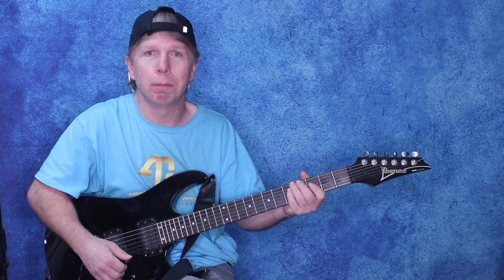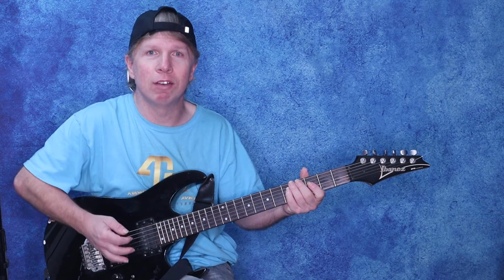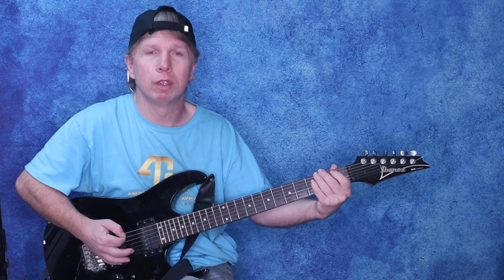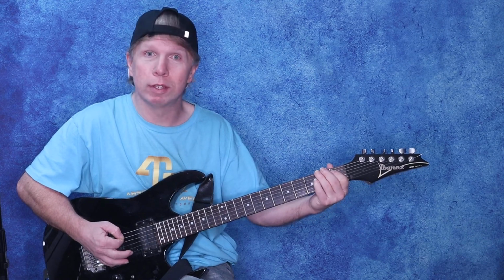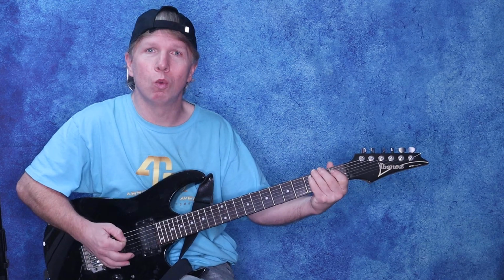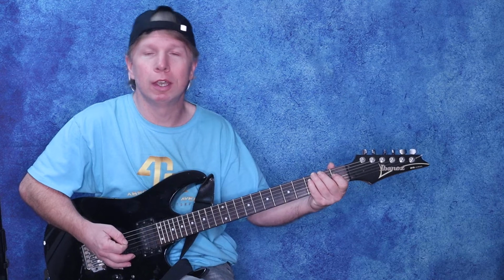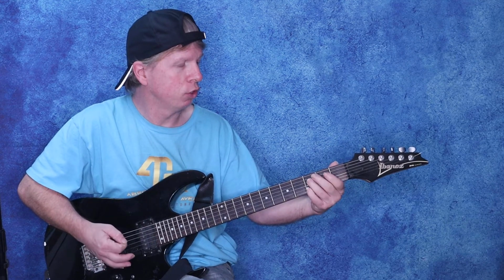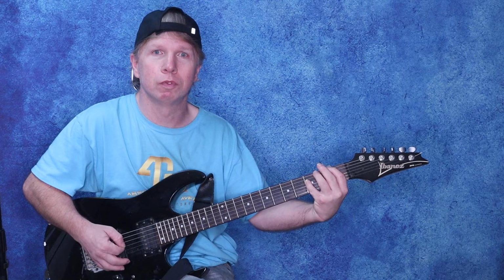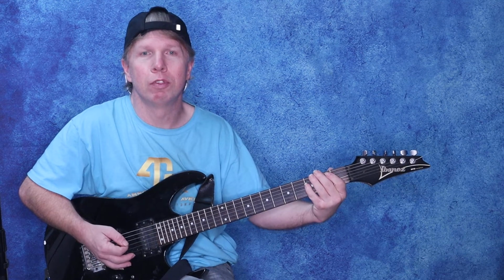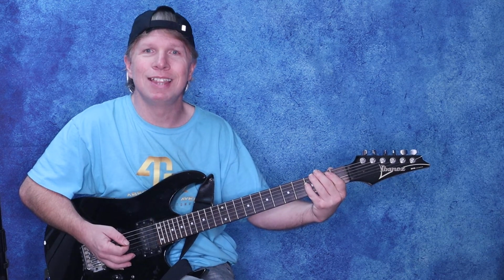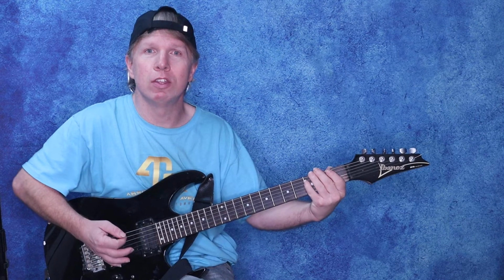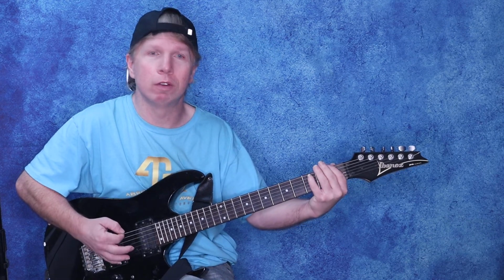The second step is to count down from that fret. Down 2 frets, down 2 strings, 1, 2, and up 2 frets from there. 1, 2. Third step, say the notes out loud. Say the notes and the frets out loud.